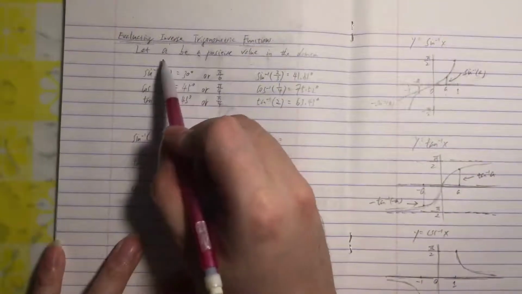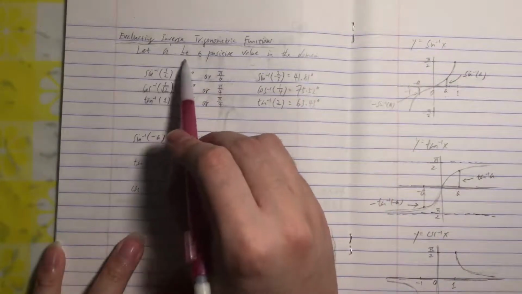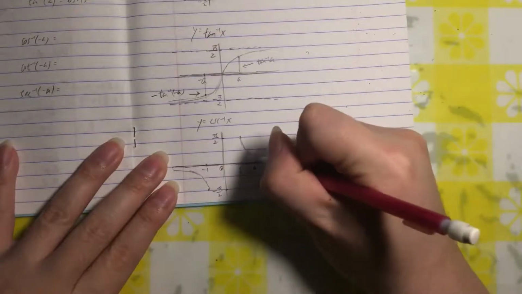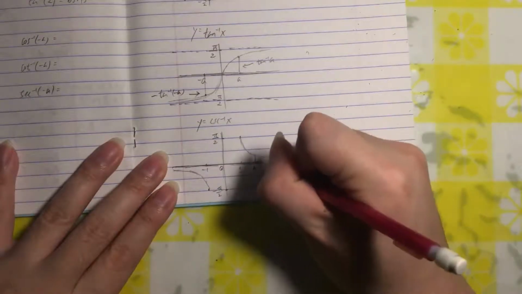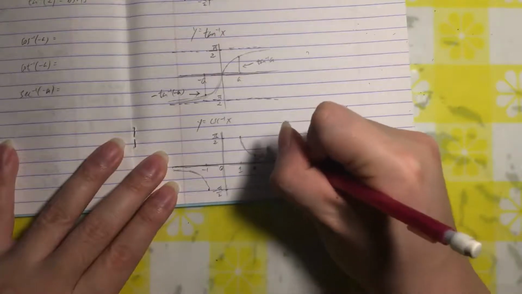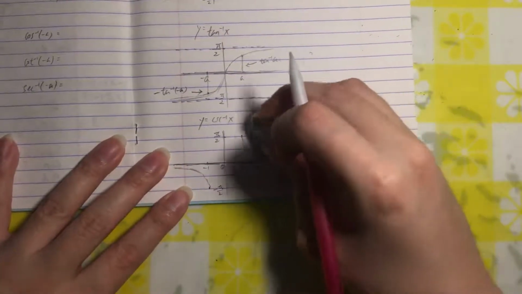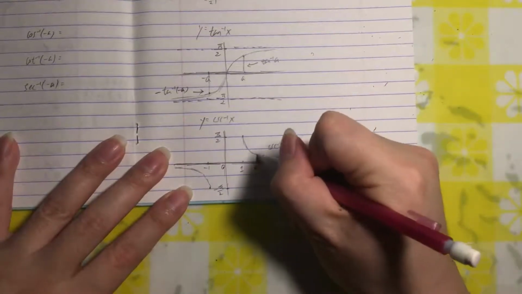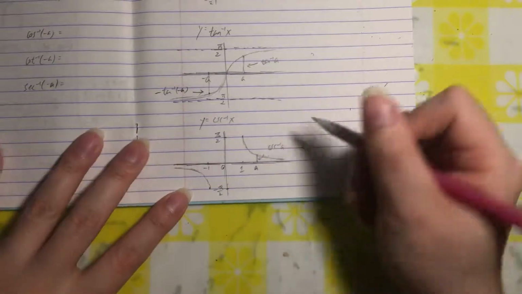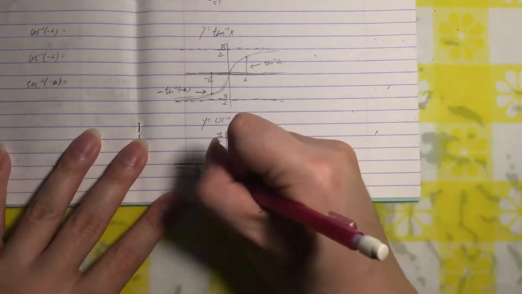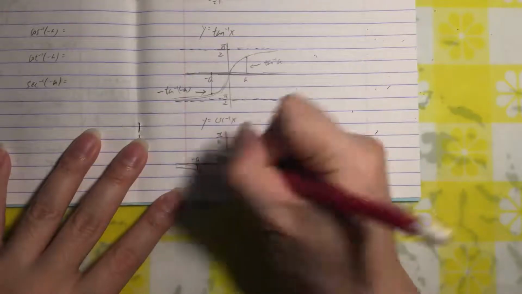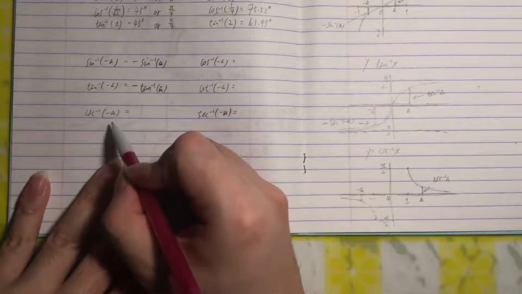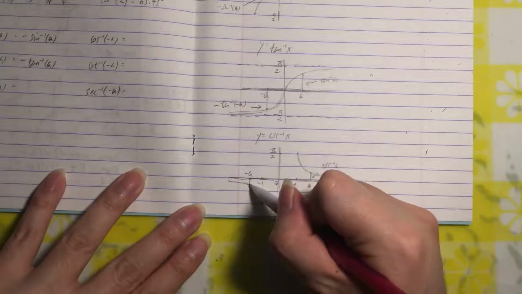Here, a is a positive value in the domain. Assume a is here. So this distance is inverse cosecant of a. Now if a is here, negative a is somewhere here. That's negative a. This point is inverse cosecant of negative a.